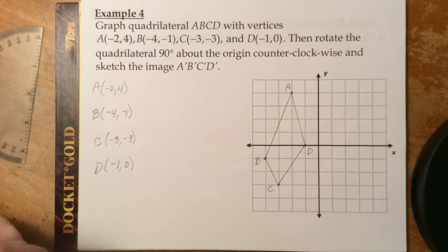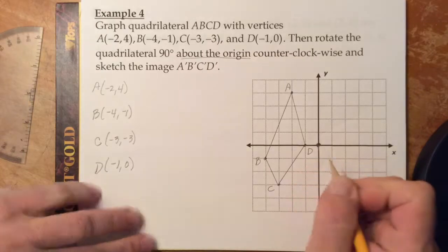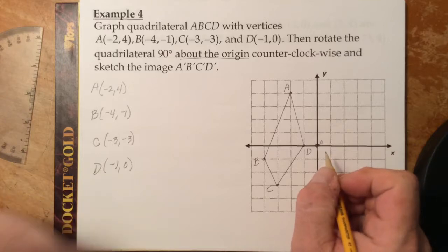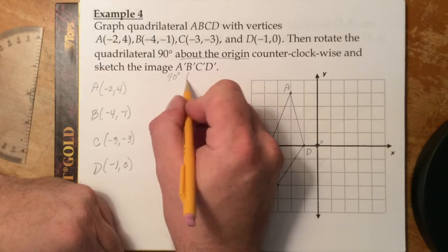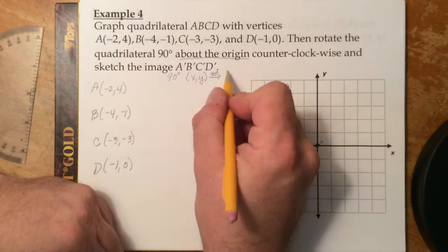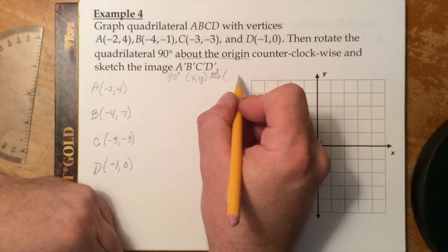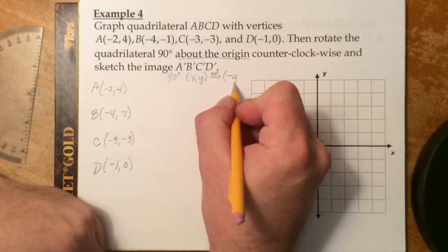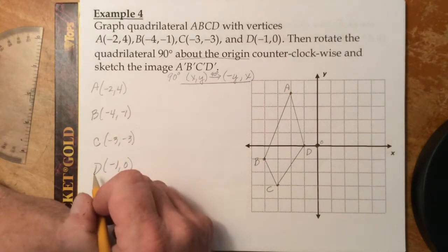We do a turn or rotation about the origin. There's our point of rotation right there, 0, 0. A 90 degrees rotation. The 90-degree rotation means that we're going to take x and y and perform a rotation 90 degrees so that the y coordinate becomes negative and the x and y switch or reverse order. So that would be -y, x.